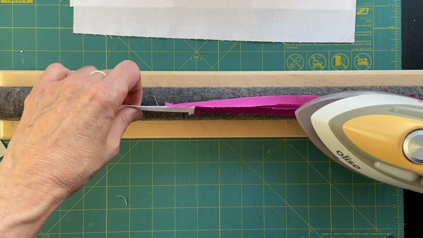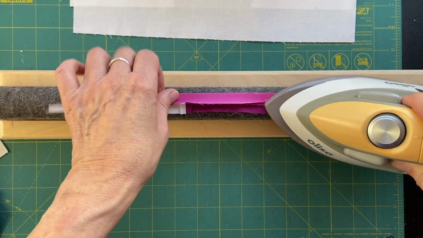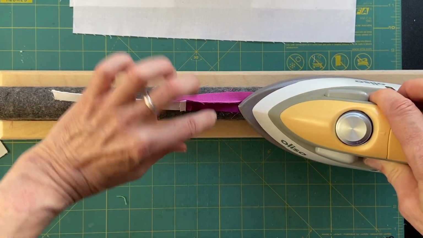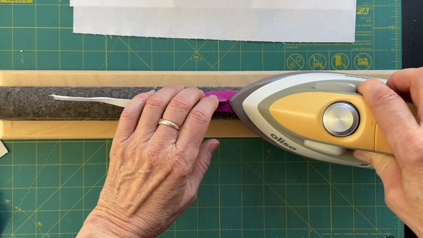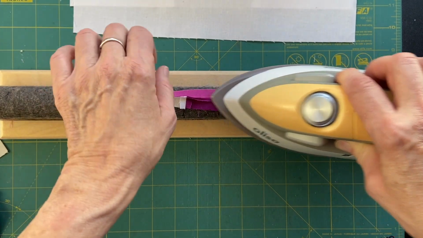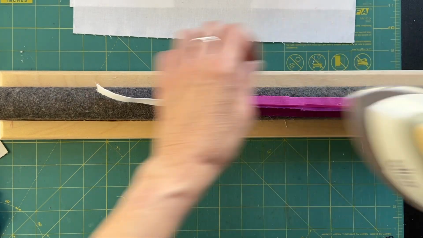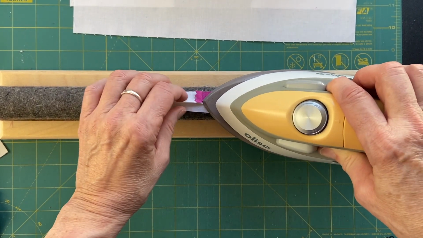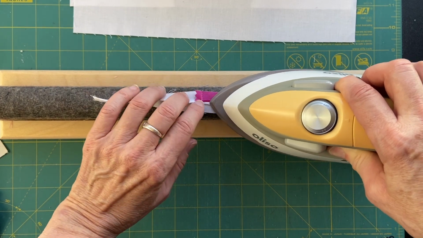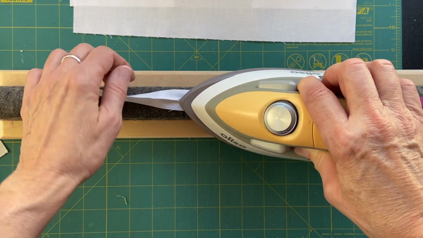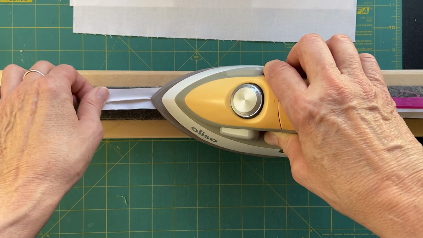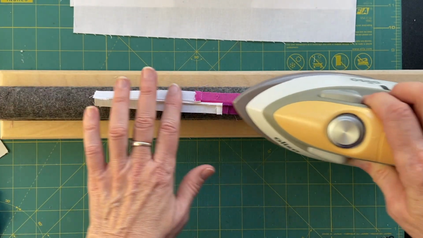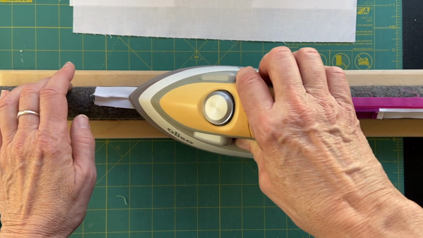And it just makes pressing open seams much easier because you've got this curve you can go over. It's making this much easier than it would have been trying to do it flat. Sorry, leaning against the camera stand table. So I will finish pressing this and trimming them to the correct width.